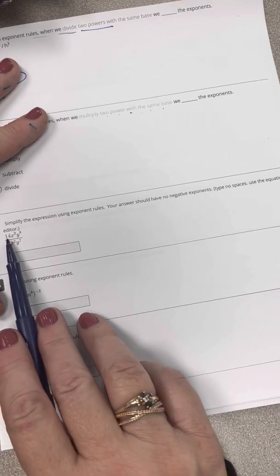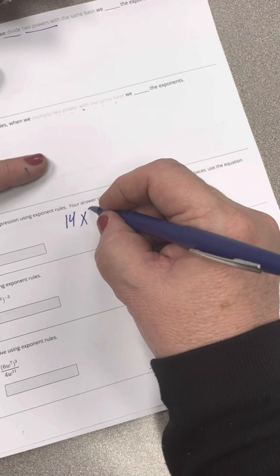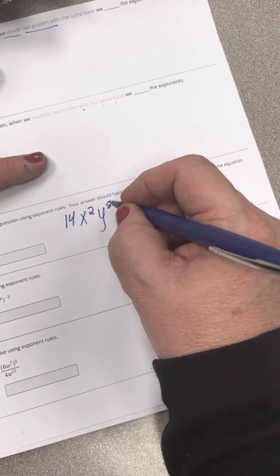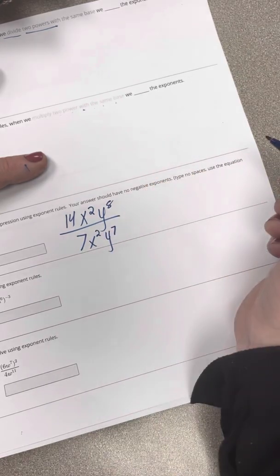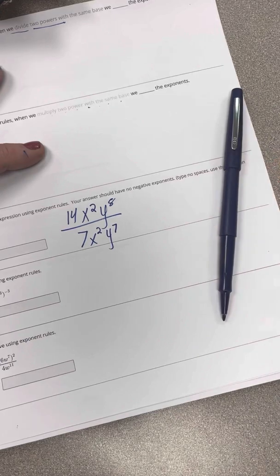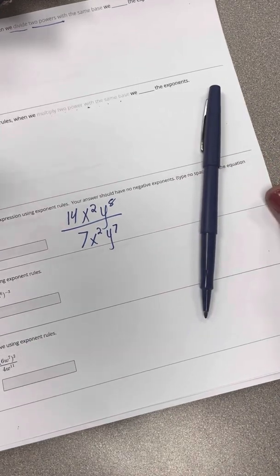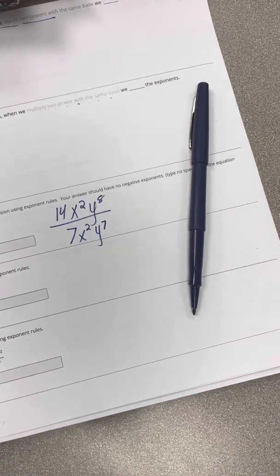Simplify this expression. This is where it's going to get a little tougher. All right, so here we have, I'm going to write it bigger, so I know it's hard to see on the screen. To the second, y to the 8th, over 7x to the second, y to the 7th. All right, so I like to kind of divide it up. And this helped a minute ago when I had a highlighter.